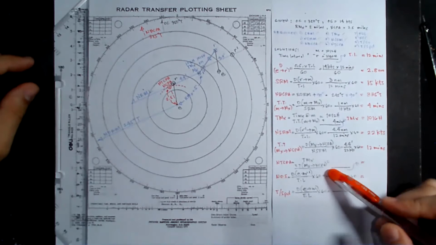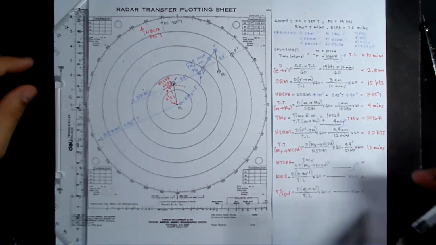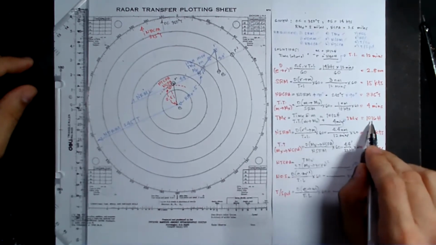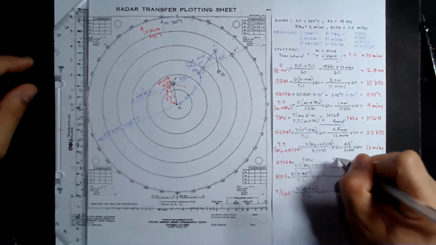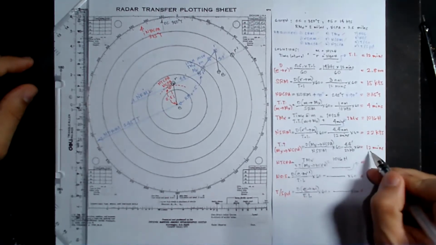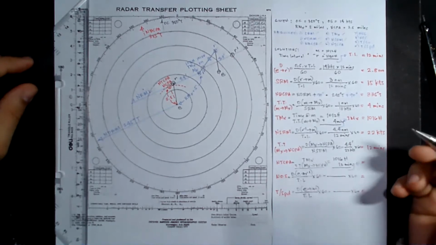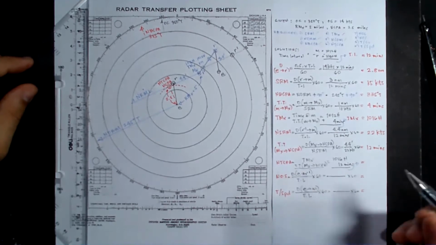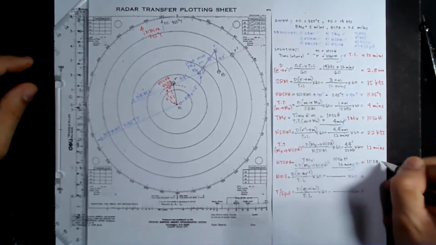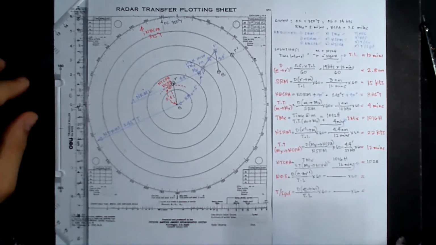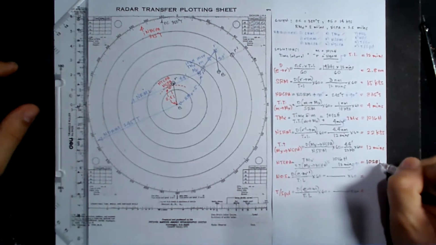So all you have to do is just add 12 minutes to your TMX. Our TMX is 1016, 100 hours. So 100 hours plus 12 minutes, our new time of CPA would be 1028, so 1028 hours.